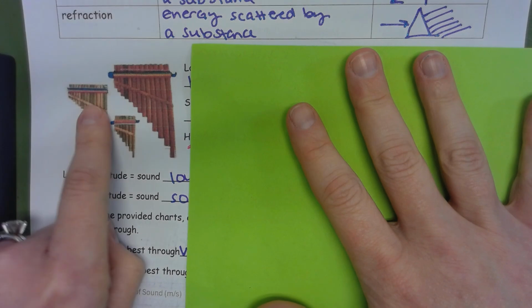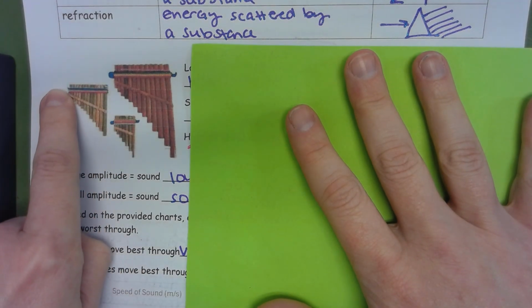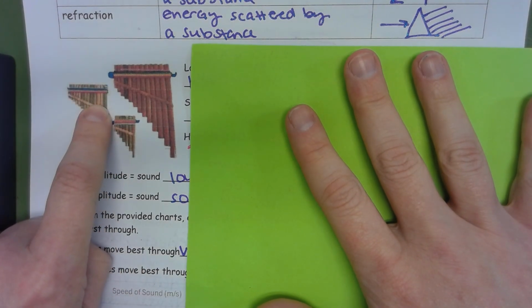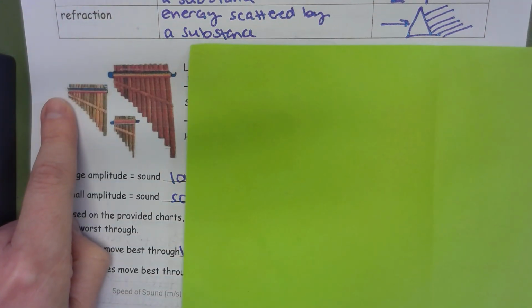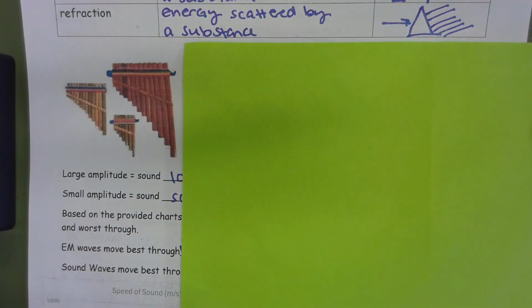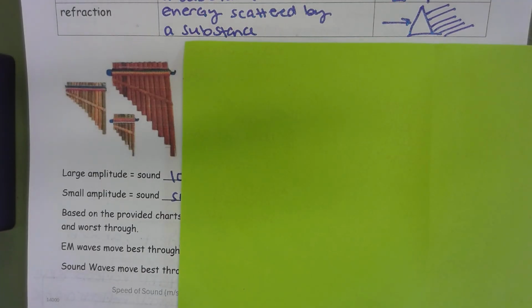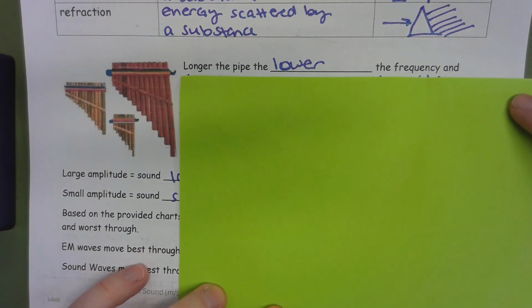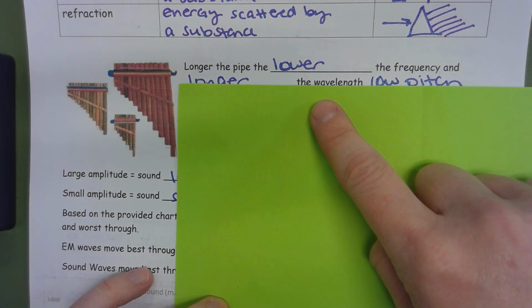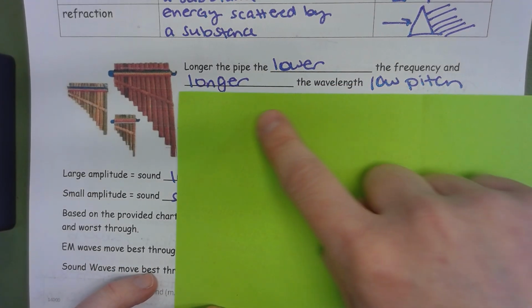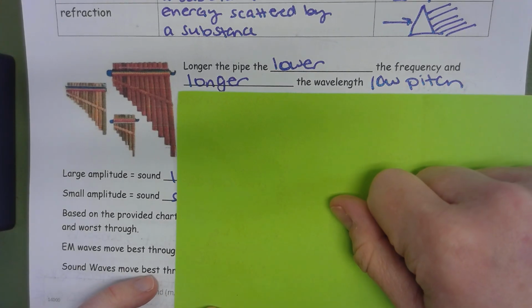Alright, if we look at the left, we have some pan flutes, and we can tell that we have a little pipe and we have big pipes. Remember, when we talked about this, the little pipes give off a high frequency note, and the long pipes are going to give off a low frequency note, and this is true for almost every single instrument. If it's a guitar, if it's a marimba, if it's a piano, it's all the same. So the longer the pipe, the lower the frequency. And what does that mean about the pitch of the note? It means that it has a long wavelength and a low pitch.